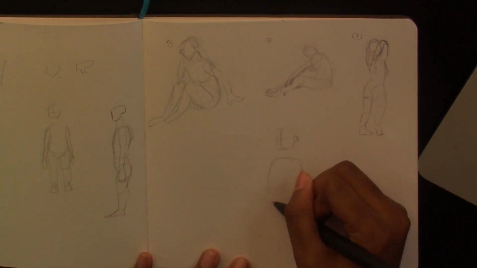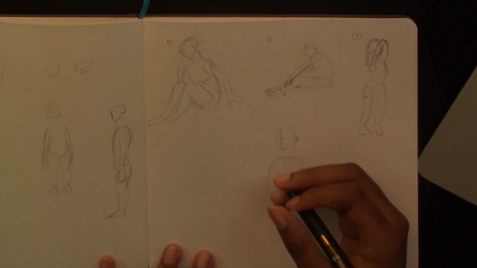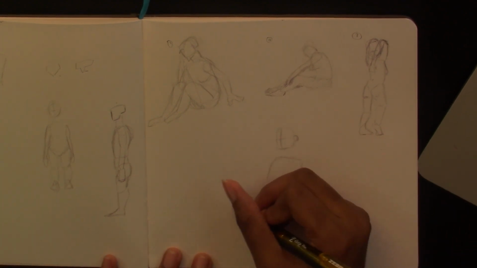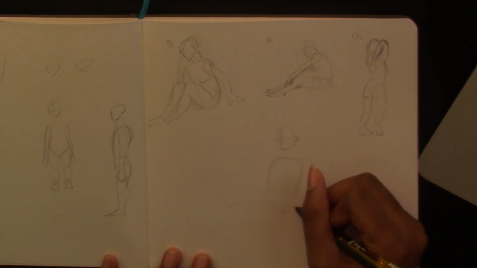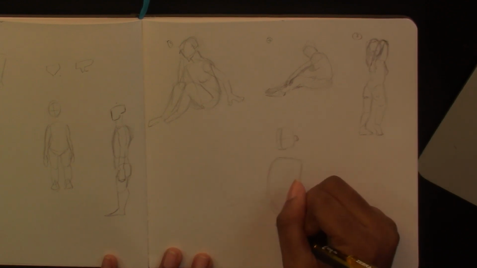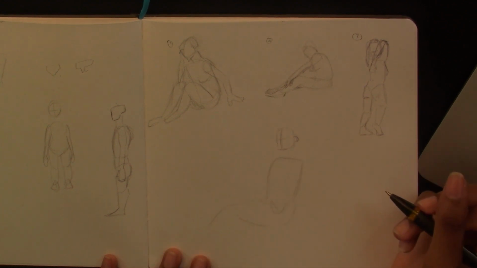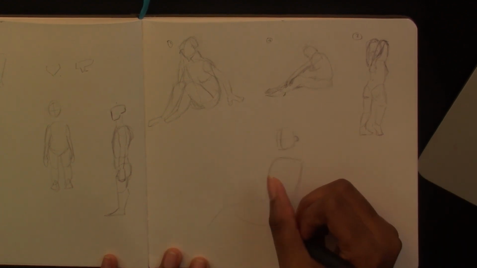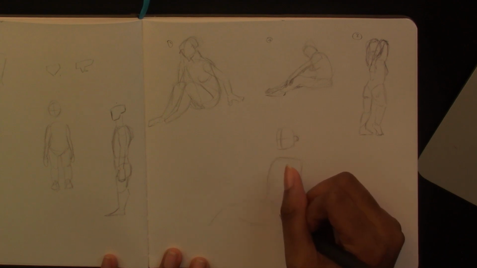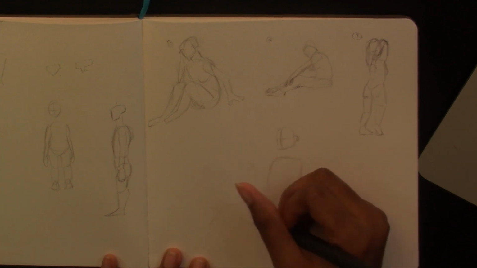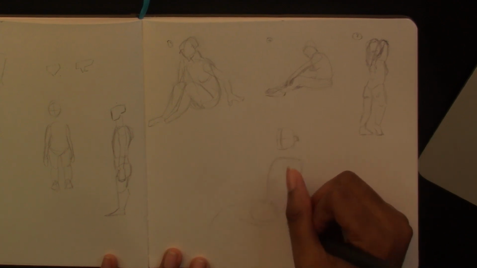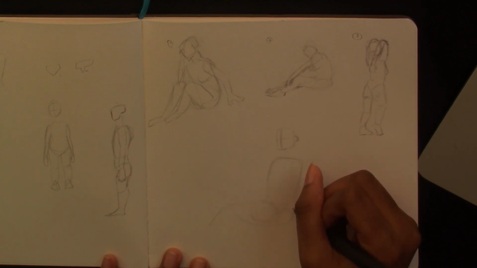No, I'm not. I don't know why I just lied. Then her legs go this way and come back out. Yeah, okay. Drawing the first butt cheek. You can indicate where the butt cheeks are, that might make things easier.